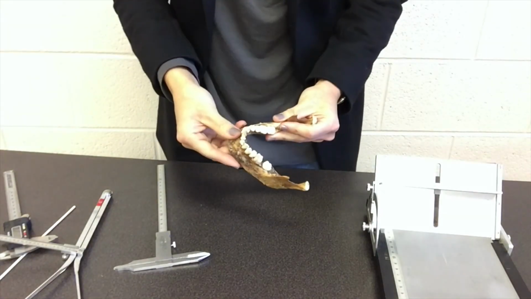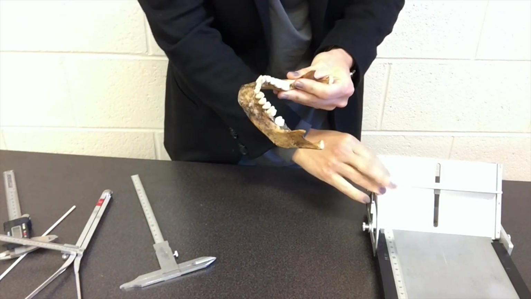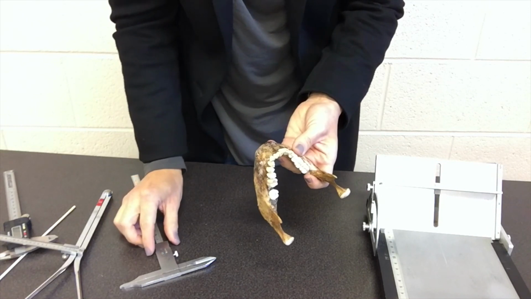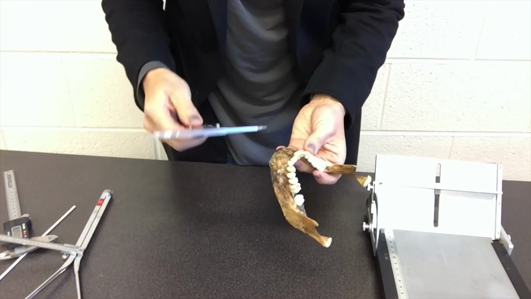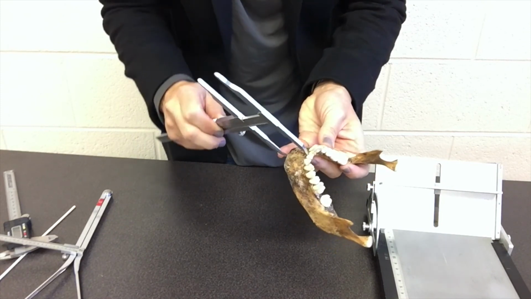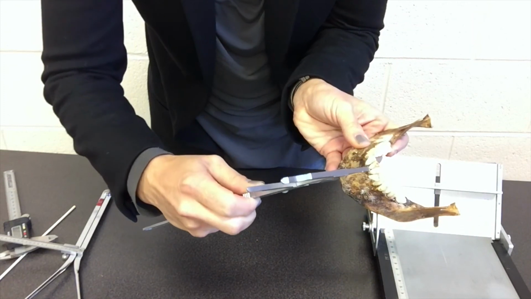Okay, for mandibular measurements, you're going to need sliding calipers and a mandibulometer. The first measurement is chin height. Chin height is going to be taken from infradentale between the central incisors to gnathion. Okay, and we're going to take this measurement like so.